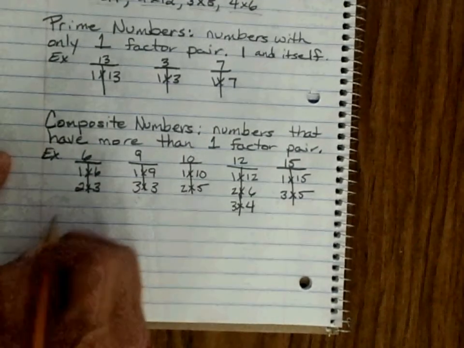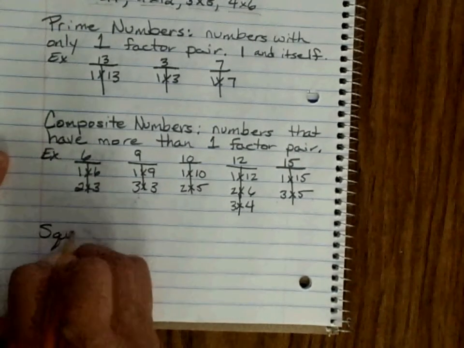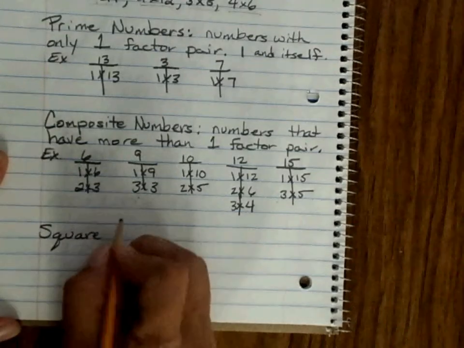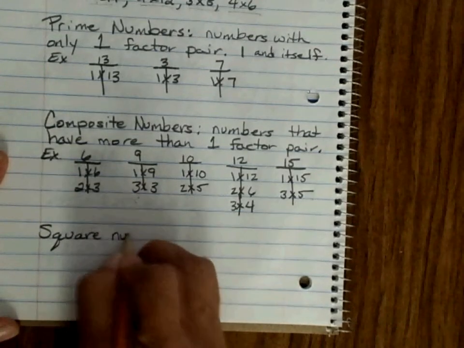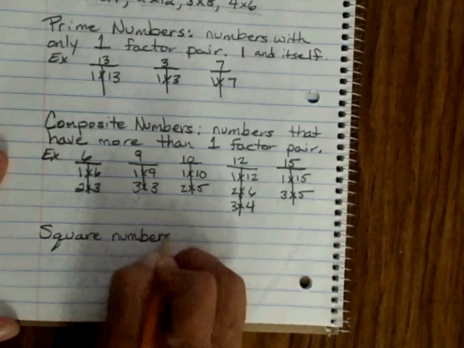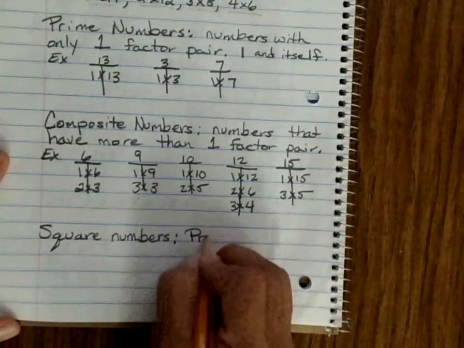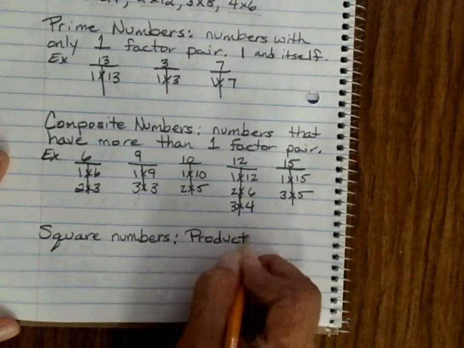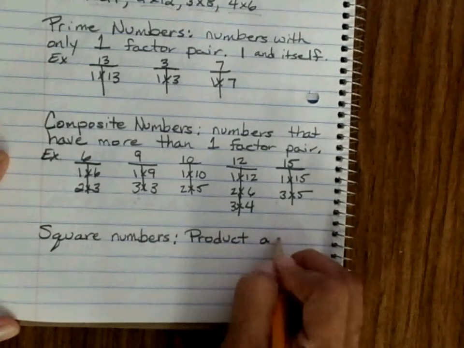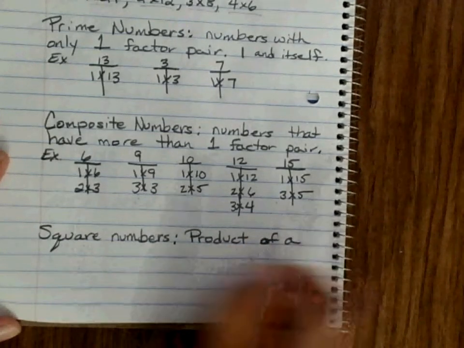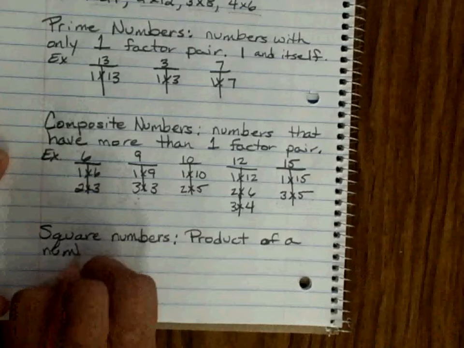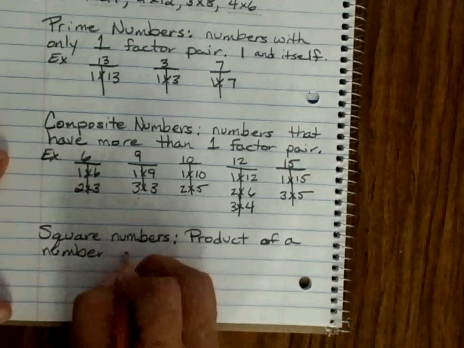Okay, let's talk a little bit about square numbers. Okay, square numbers are the product of a number times itself.